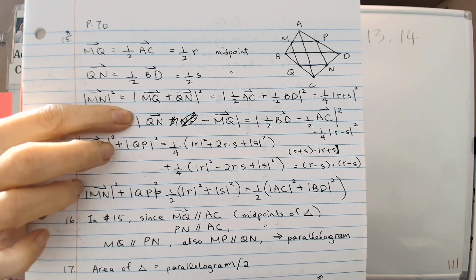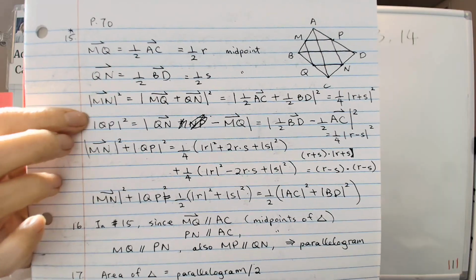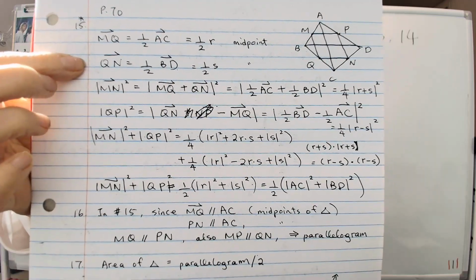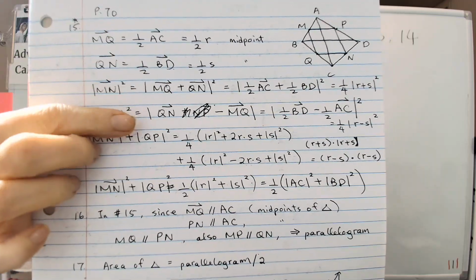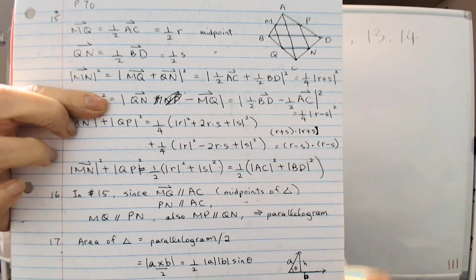It goes from MQ and then ends at QN. Each one of these, as we mentioned, is half of the other stuff, so when you do the math, the magnitude is 1/4 of (r plus s) squared.